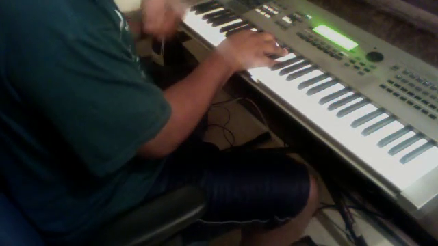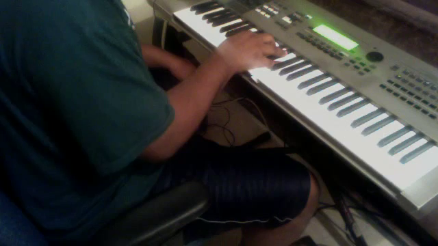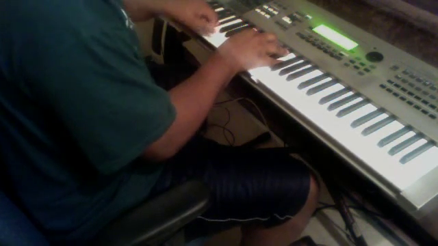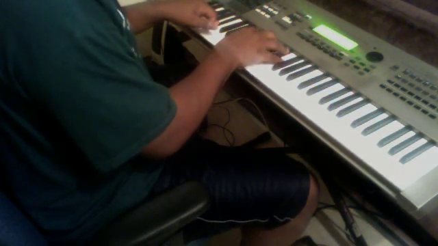Another chord that's used a lot is the B flat minor 9, and that's B flat in your left hand, A flat, C, C sharp, F in your right.